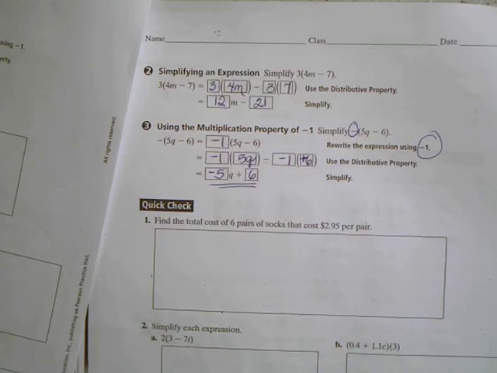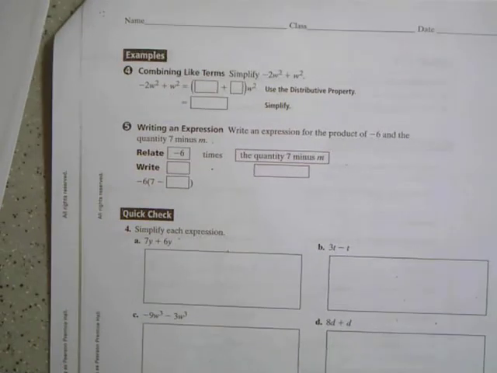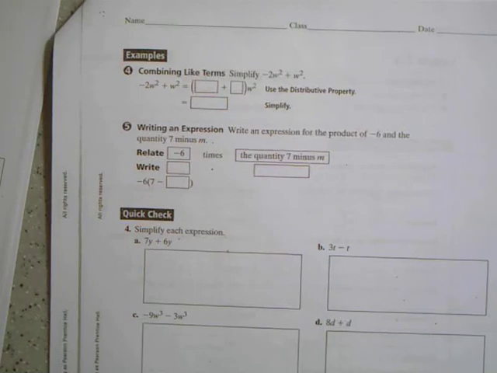Okay, you have a few quick checks here, but never fear, there are a couple more examples as well. So let's continue with those at this time. Again, you decide how you want to work your quick checks, either all at the end or pause and work as you go.